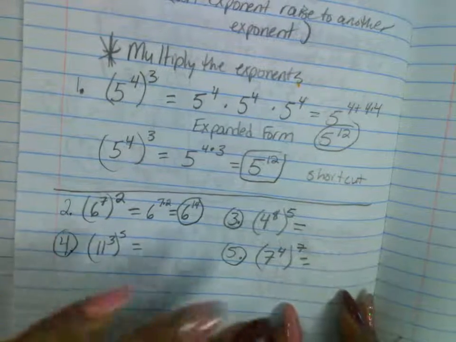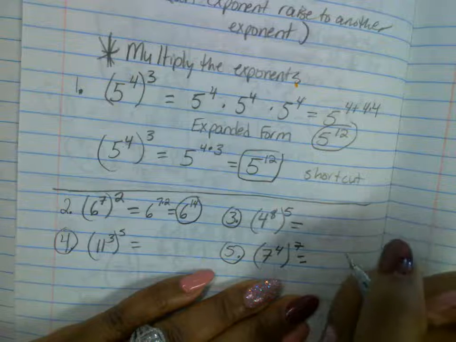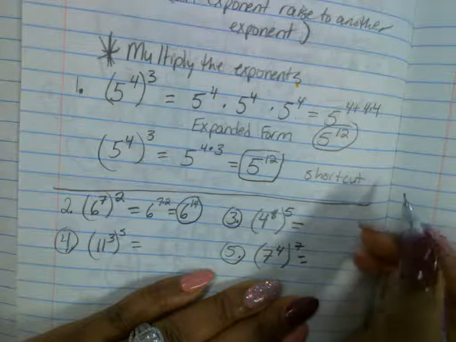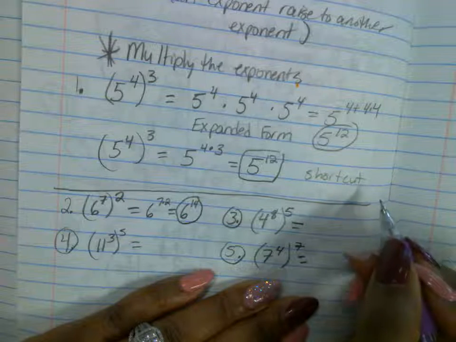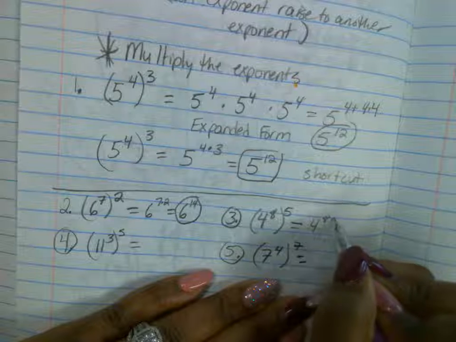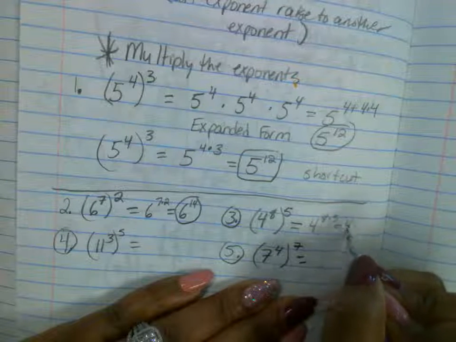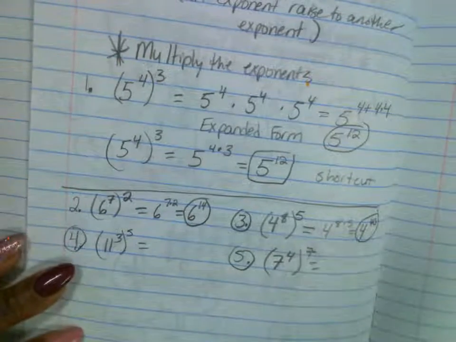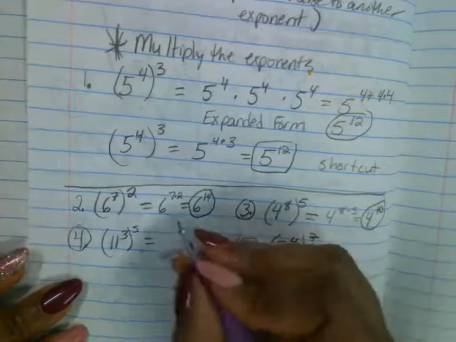Great job. Okay. Let's look at the third one. What are we going to do there? You want to try, Cooper? You would do 8 times 5, which would be 4 to the 40th power. Very good. So we multiplied the exponents together, and that gives you 4 to the 40th power. Excellent. Raise your hand if you got that right. Okay, good deal. Kaden, you want to try the next one?